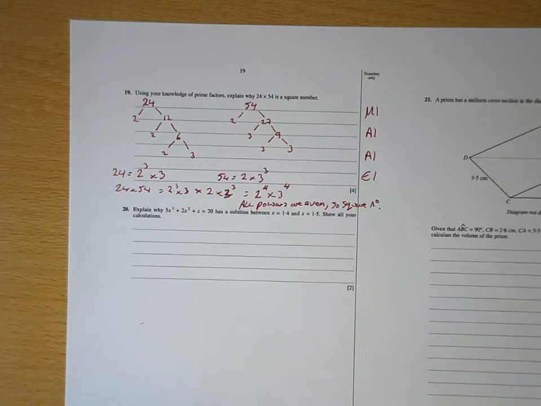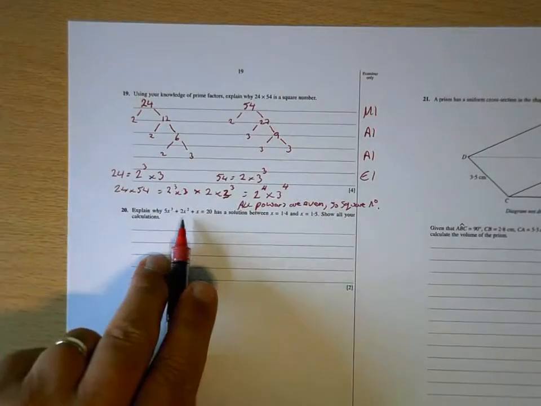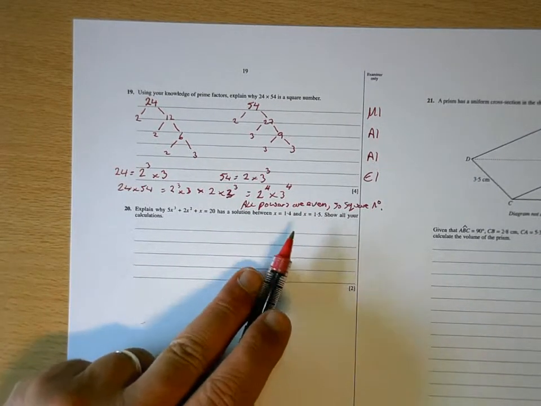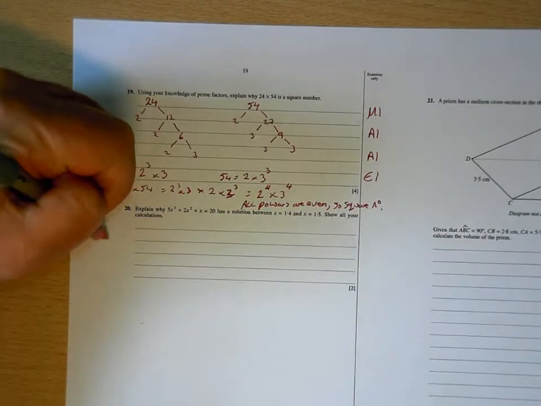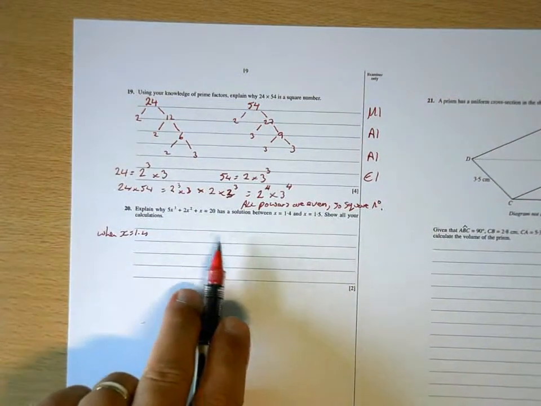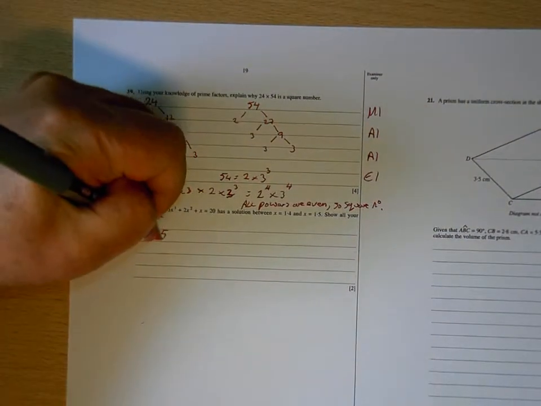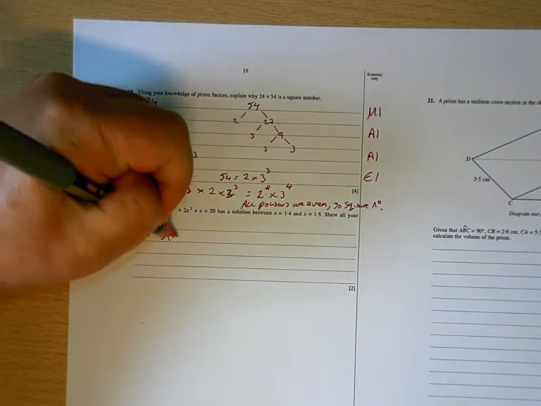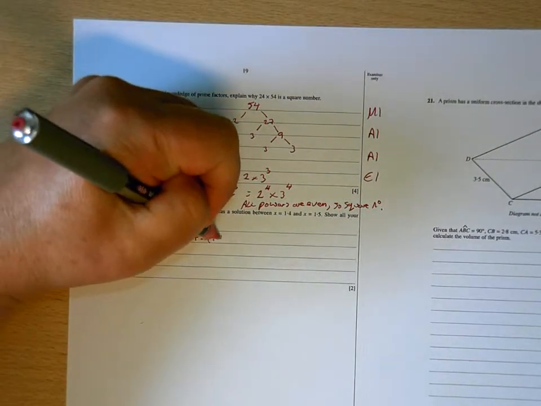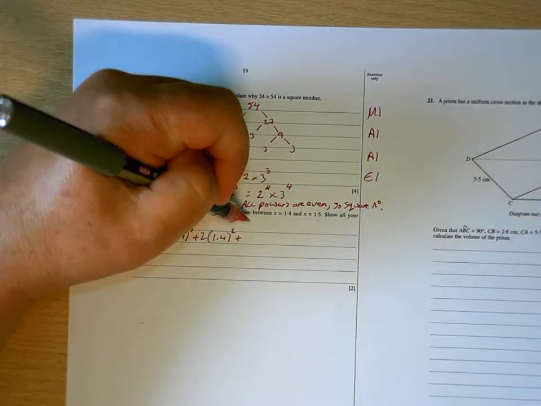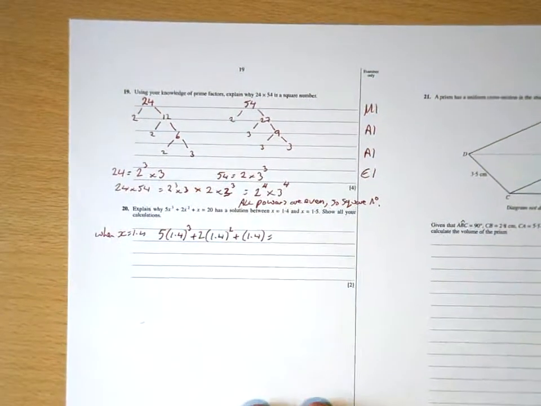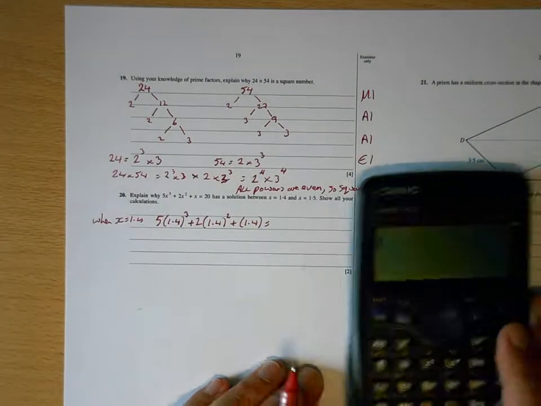Okay, explain why 5x cubed plus 2x squared plus x equals 20 has a solution between these two values. So what we're going to do is find out if I put x equals 1.4 into this, what answer I get. So I'm going to be doing 5, and where there's an x, I'm going to put a bracket. I'm writing it like that, and that is how I'm going to type it into my calculator.